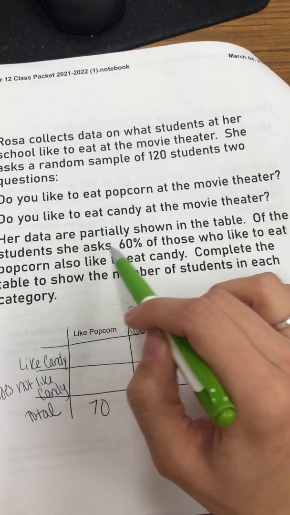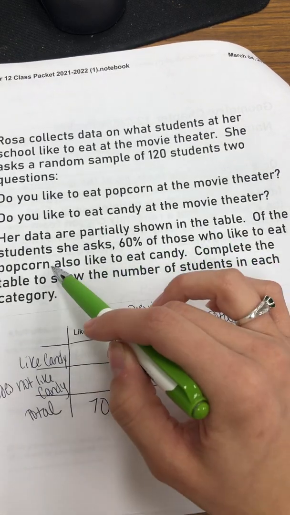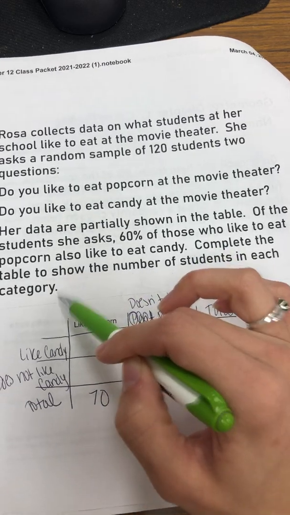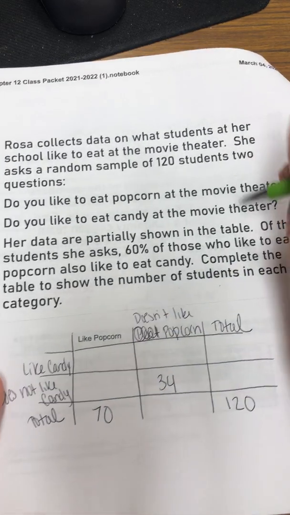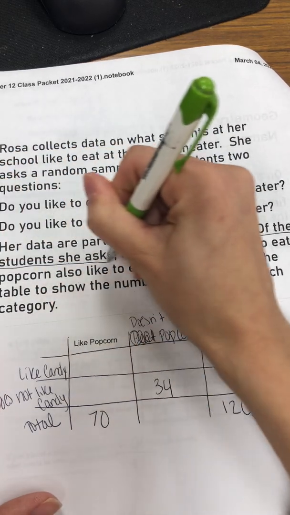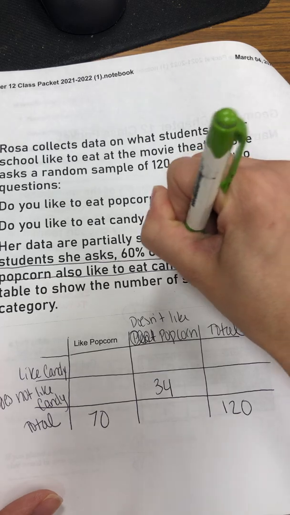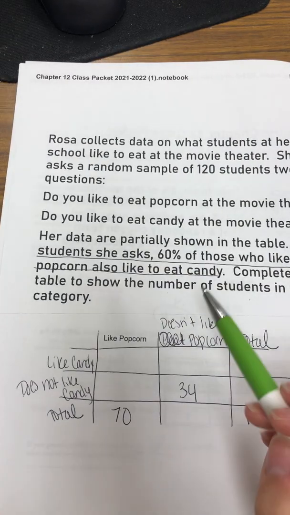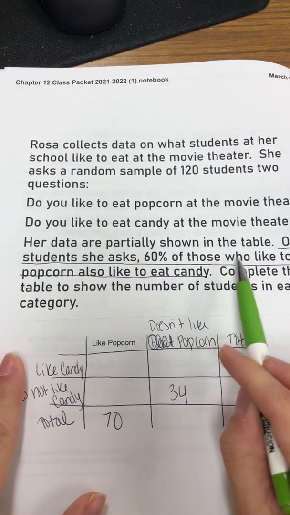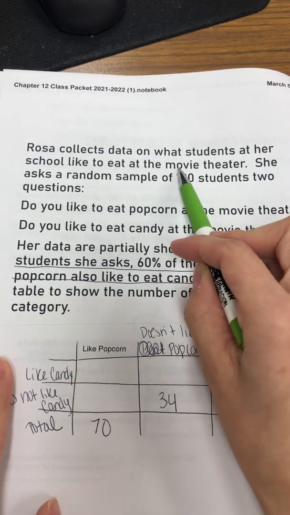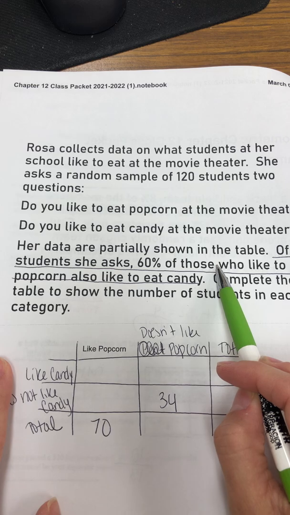Of the students she asks, 60% of those who like to eat popcorn also like to eat candy. Complete the table to show the number of students in each category. Okay, so this is important where it says, of the students she asks, 60% of those who like to eat popcorn also like to eat candy. You have to be careful when you read this because it's saying 60% of those who like to eat popcorn, not 60% of the total, 60% of those who like to eat popcorn.